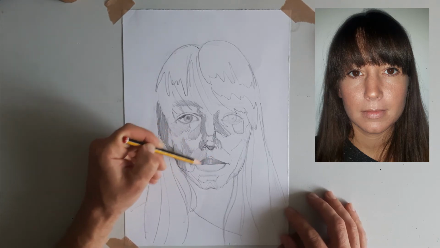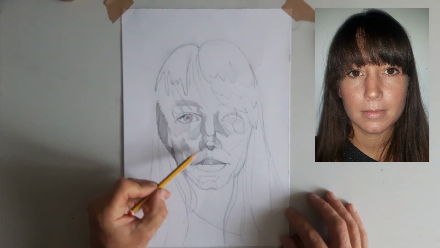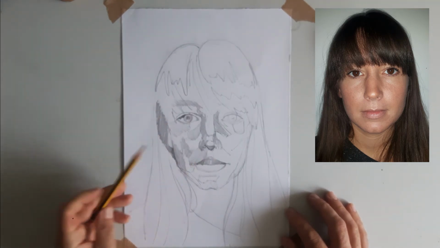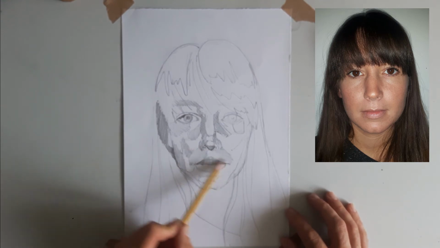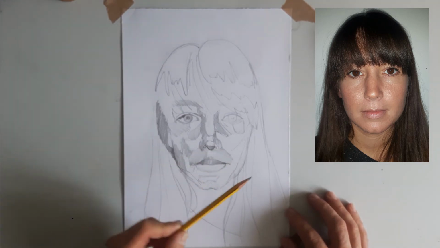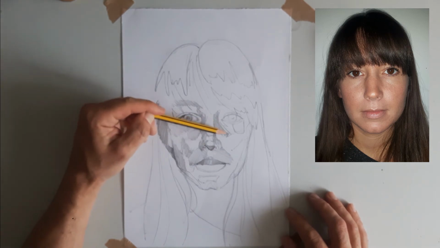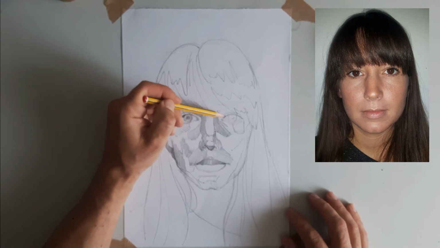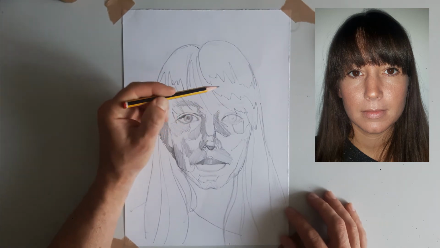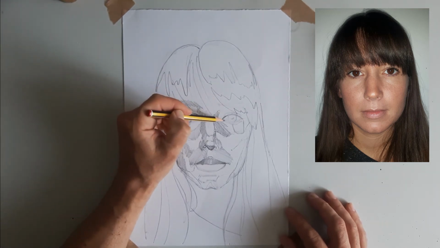So as I mentioned in the first video, these tones are achieved by a couple of things. By the type of pencil that you use, either a H hard pencil, HB mid-range pencil, and B a soft or bold pencil, you're able to achieve light tones and dark tones.